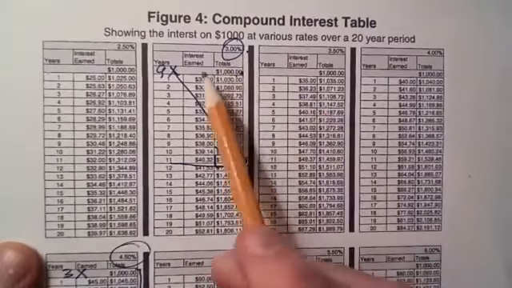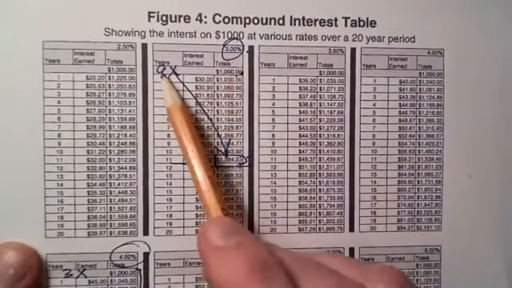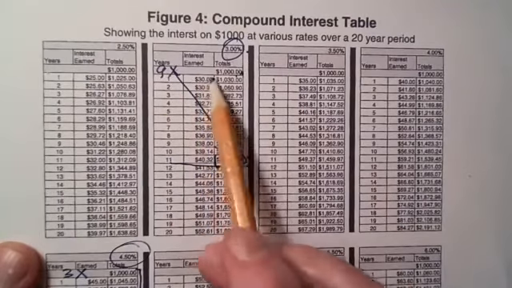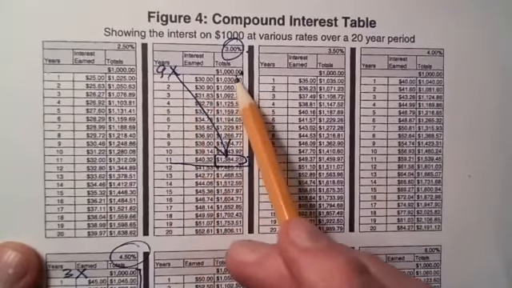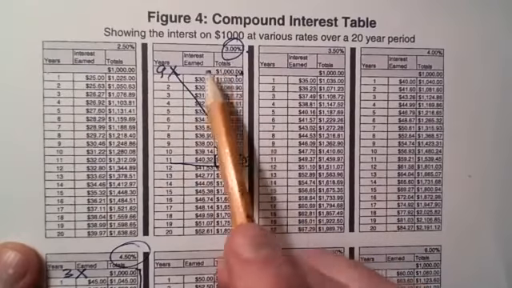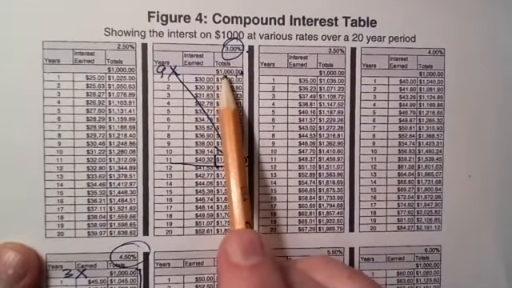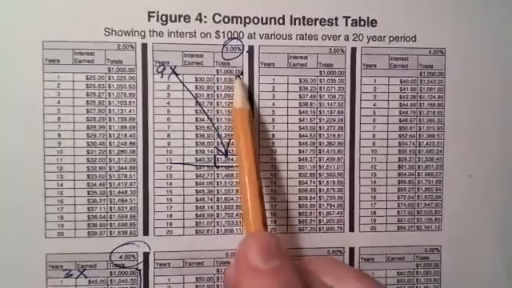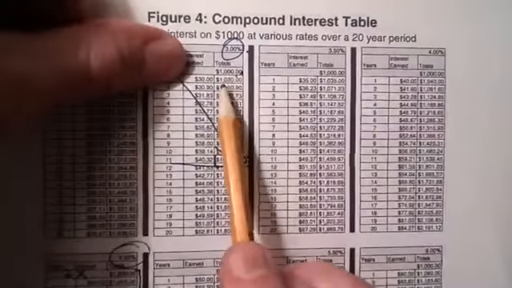It says on this chart, this is for years. These are the years column. We've got totals that they would get in money. But this is really important that you notice this. If you invested $1,000, that's what the chart says. I'm going to cover up the 9 for a second here.